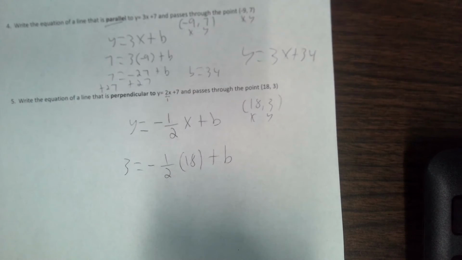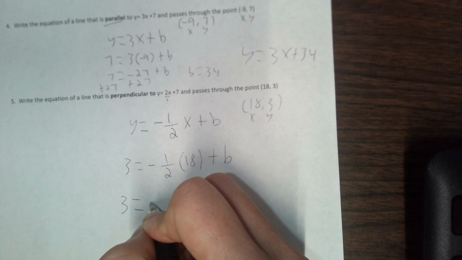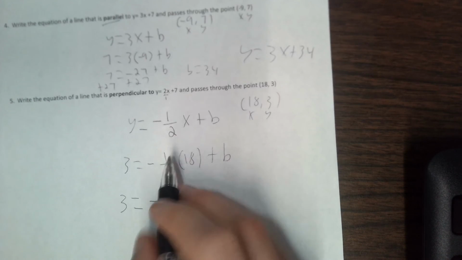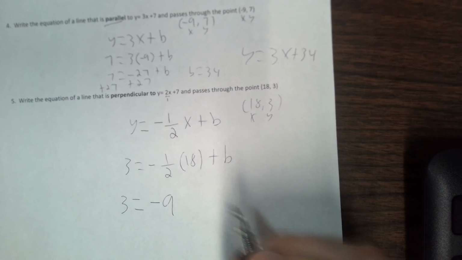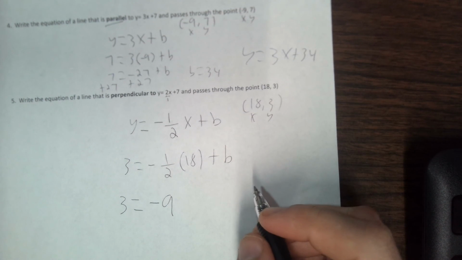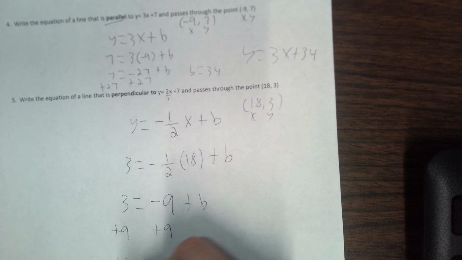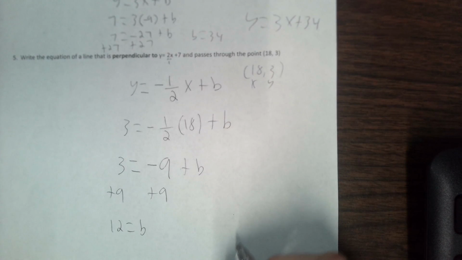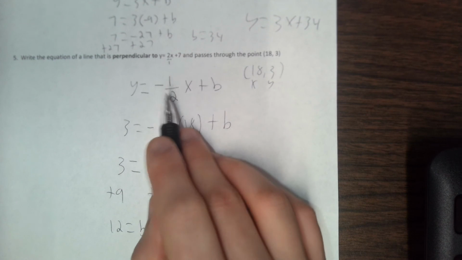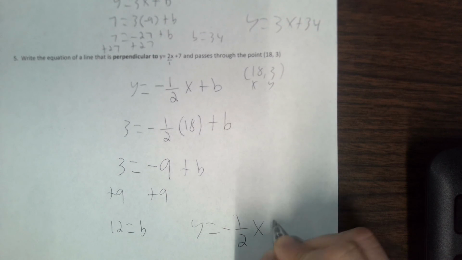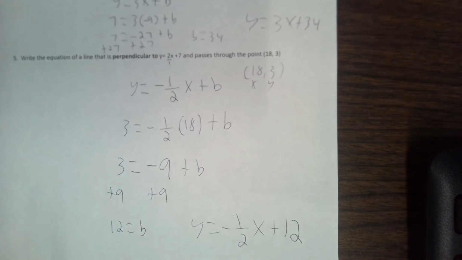Oh no, Mr. Fractions. I can't do fractions. You can all do halves. Half of 18 is 9. Notice how I put the negative sign, because negative times a positive is a negative. So -half of 18 is -9 plus b. Now we add 9, so we have 12 equals b. Keep this slope up here, because it's in your final answer: y equals -1/2 x plus 12.